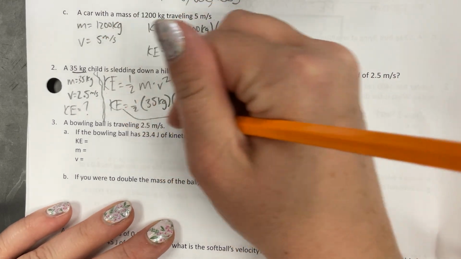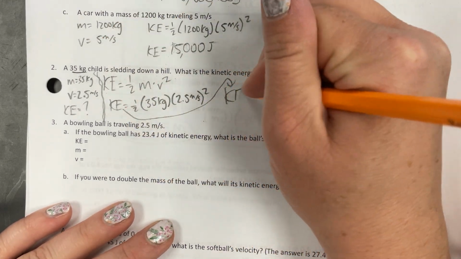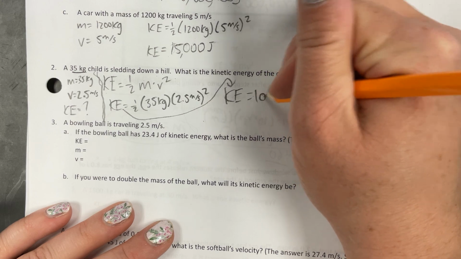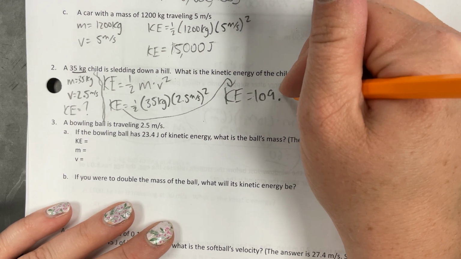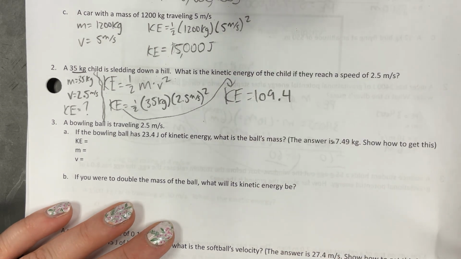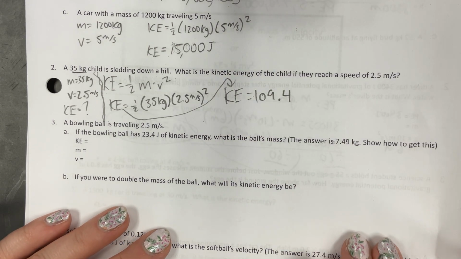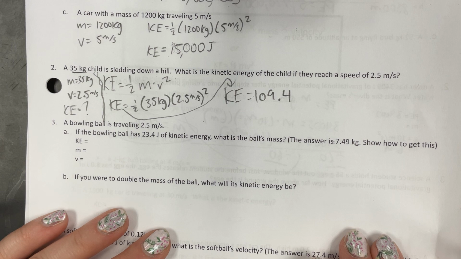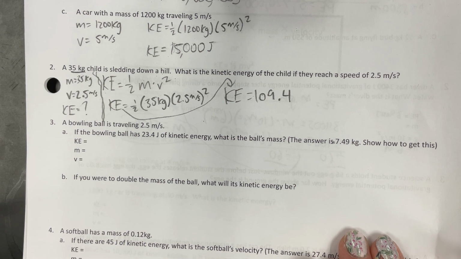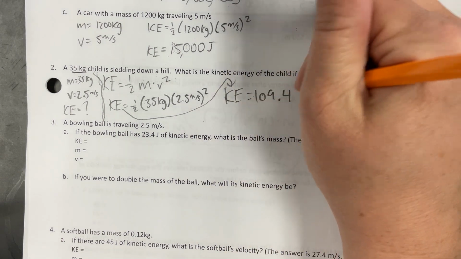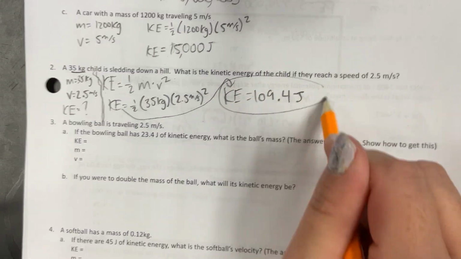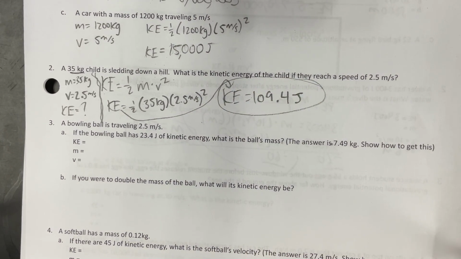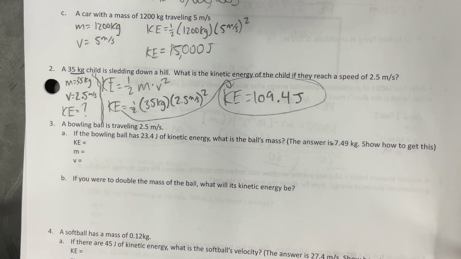So my kinetic energy was 109.375, that's like 109.4. Okay, what's the units for energy? What's my units gonna be? Joules, good. J for joules. Okay, fantastic.